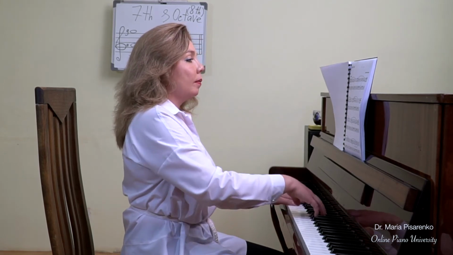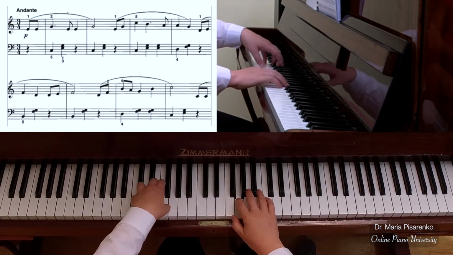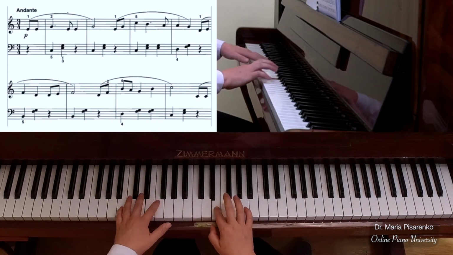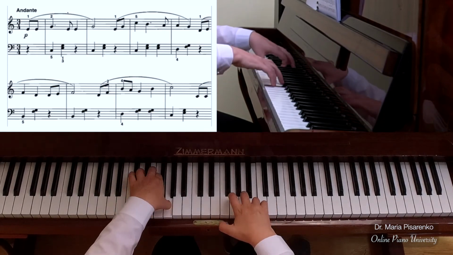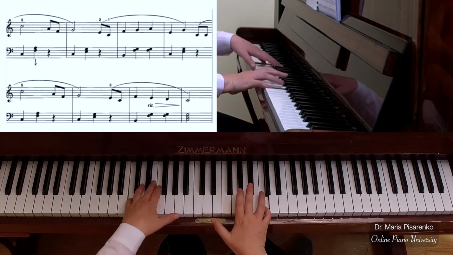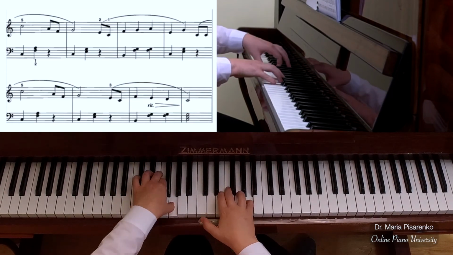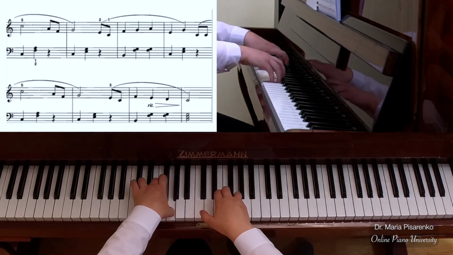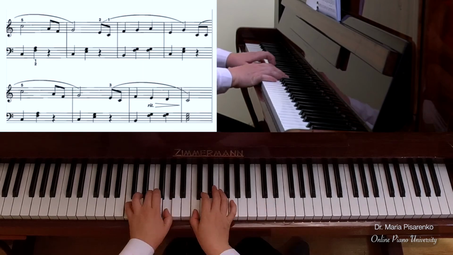Now let's play with both hands. I will play counting 1 and 2 and 3 and, through to the end of the song.